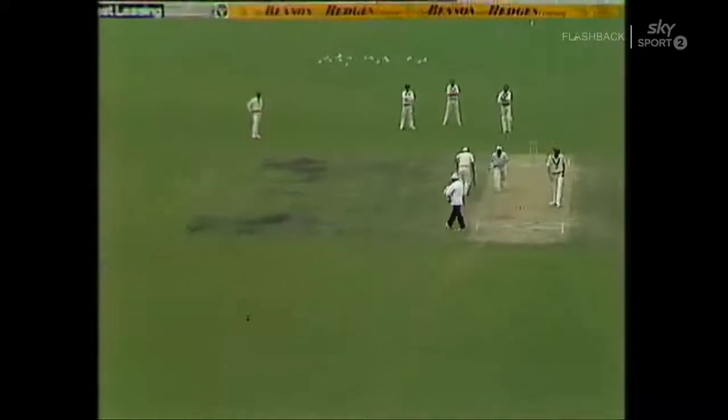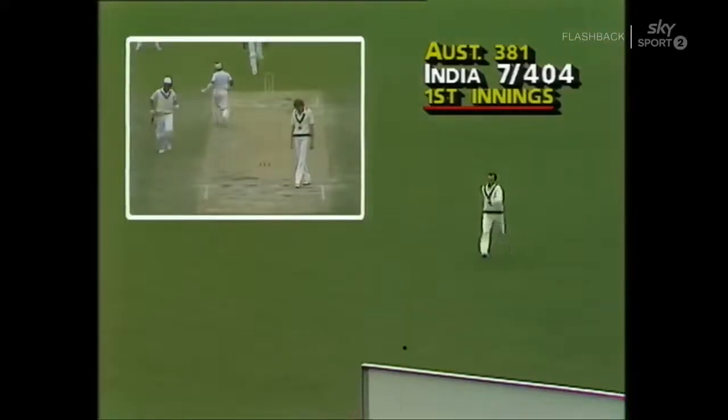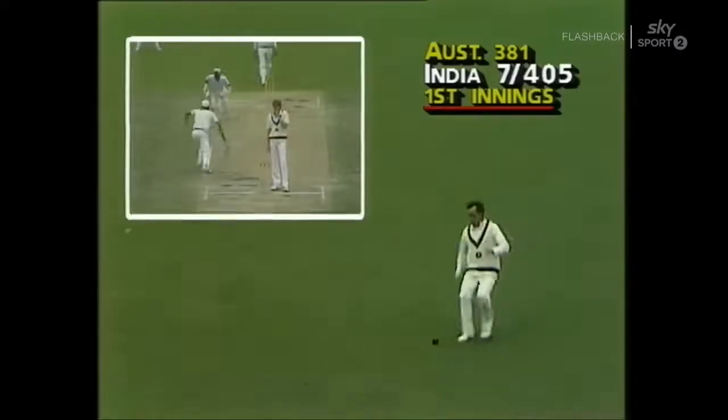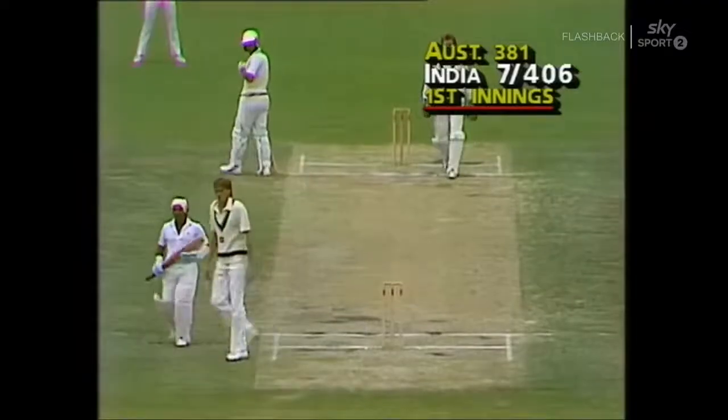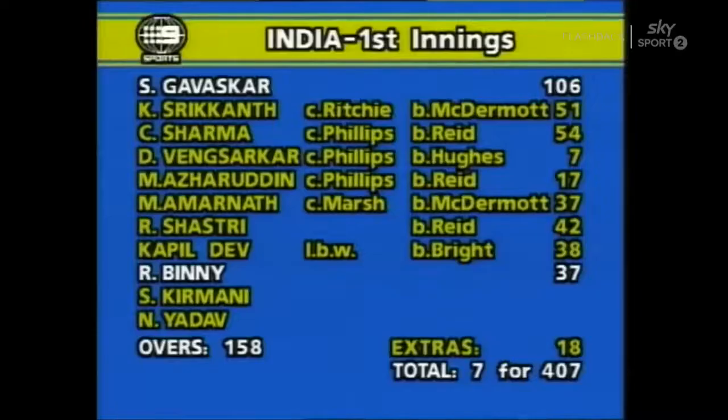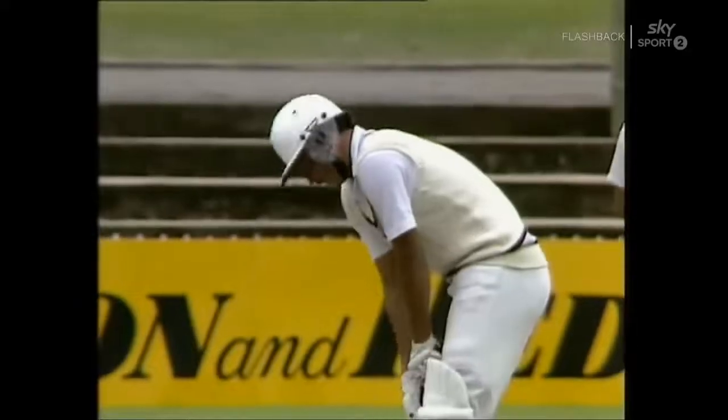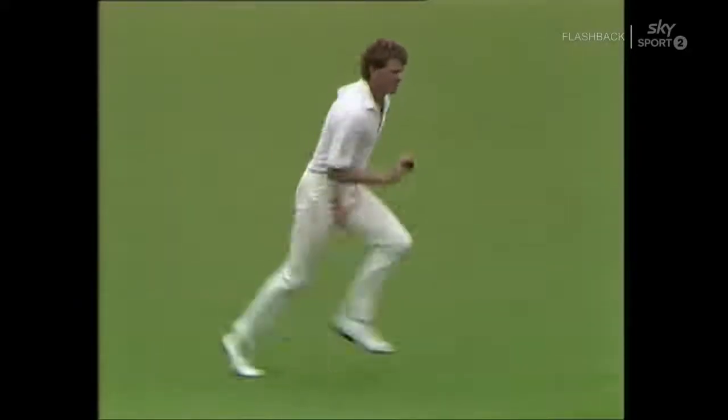And a good shot straight down the ground. Once again, it's Matthews who's got the chase. This time he'll pull it back well inside the boundary. Same result, they get 3. Gavaskar 106. Binny on 37. India have taken their overnight score from 391 to 407. But 88 minutes play has been lost to rain.